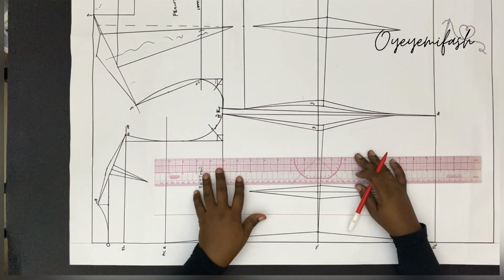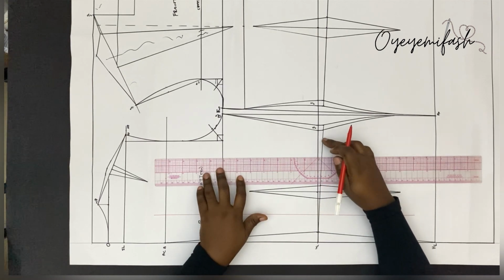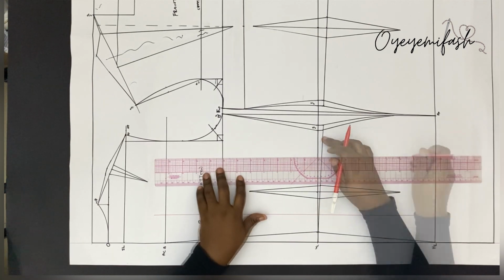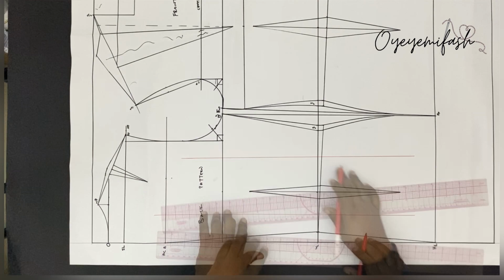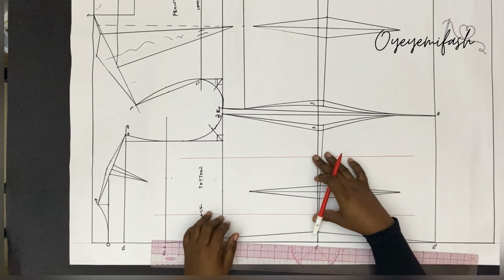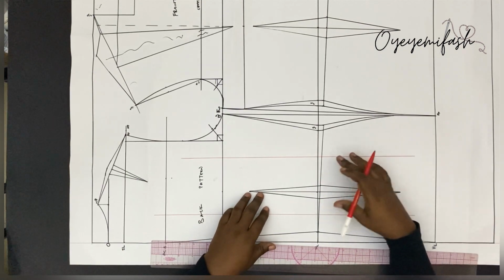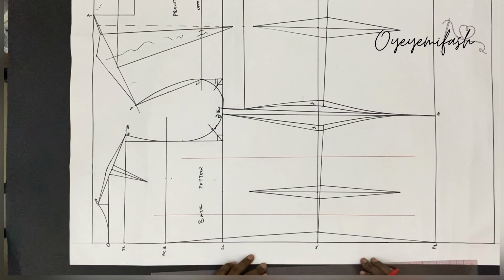The grain line is perpendicular to the straight waistline, not the slanted waistline. So I have one grain line here. You can do only one, but I usually do two, so that when I have to separate my pattern, like we'll see in the next lessons, then you know you have your grain line to guide you.